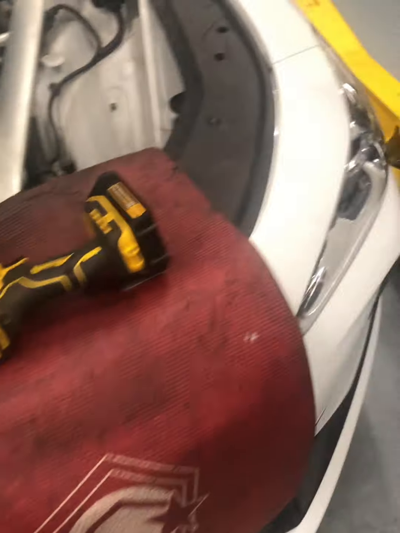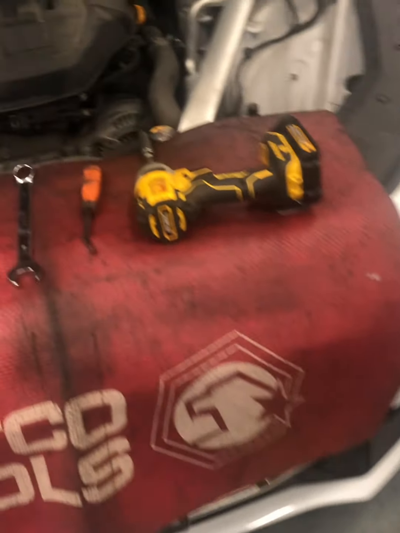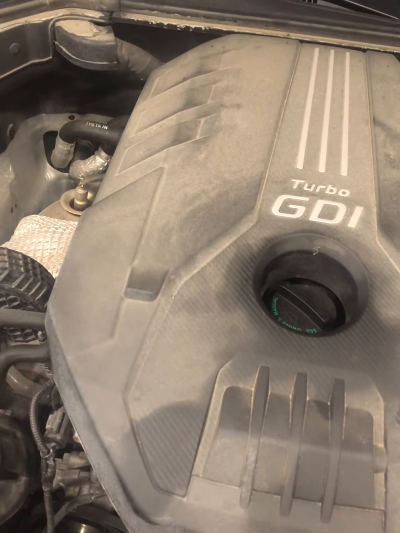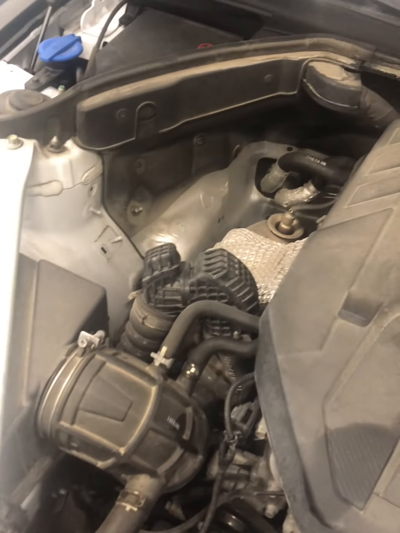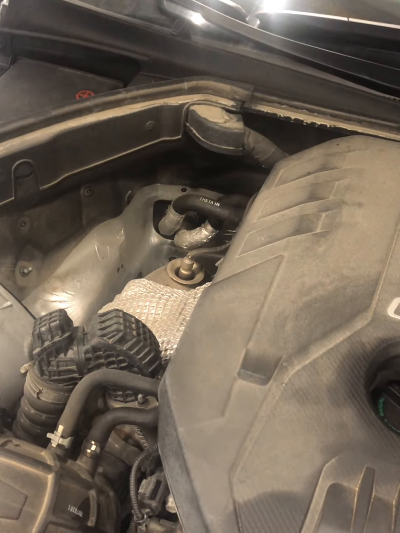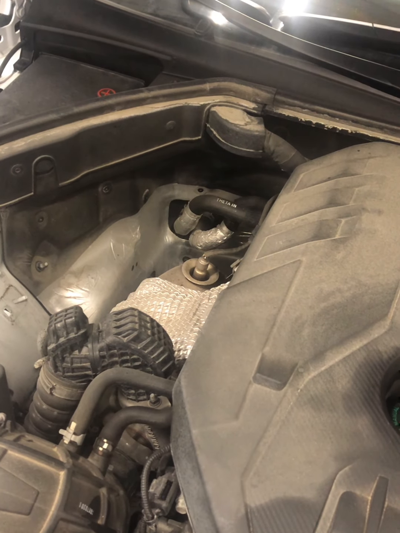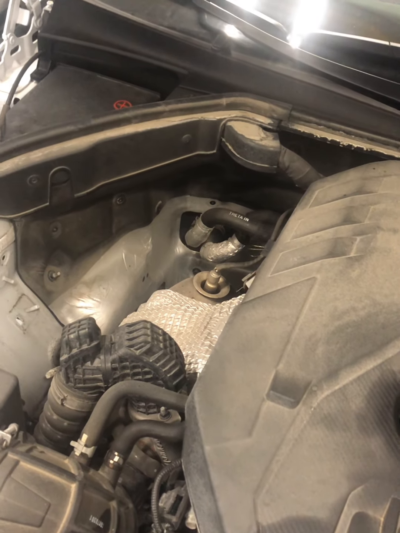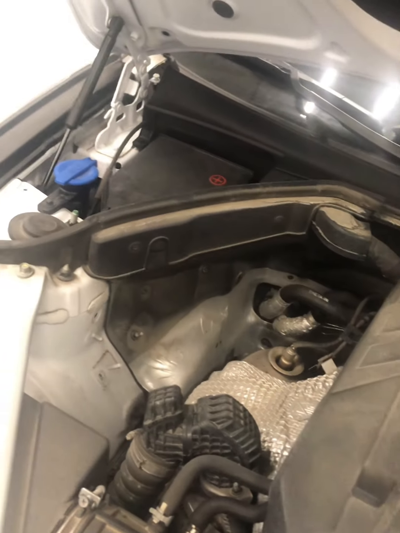The next thing I did is I checked our low fuel pressure, because this is a GDI system. I checked our low pressure and it's reading good, 60 psi. So the only thing I can think of is a faulty high pressure pump. So I'm going to order a high pressure pump and see what that costs, and when we install it, I'll update you guys.